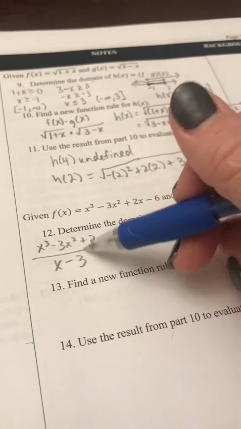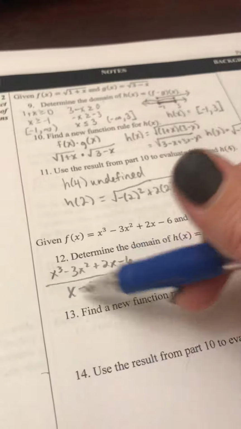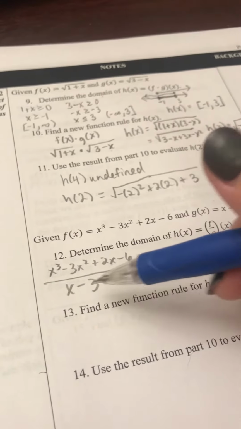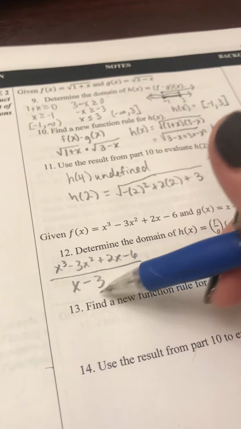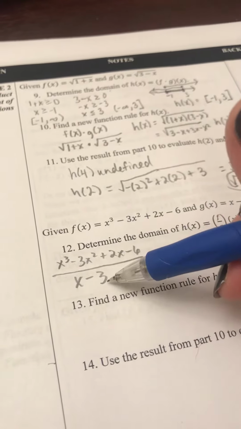Okay, so now we need to find the domain of this function. We'll simplify it in the next step, but this is the quotient right now. So there's another value that does not work for this. The value that doesn't work is the value that gives you 0 on bottom.